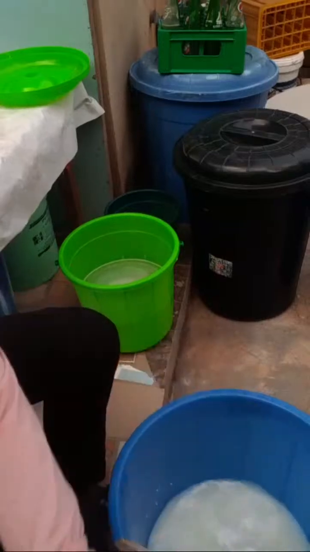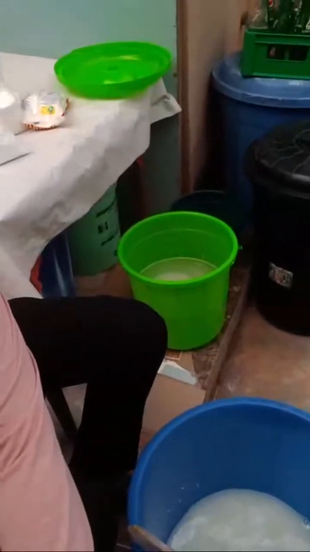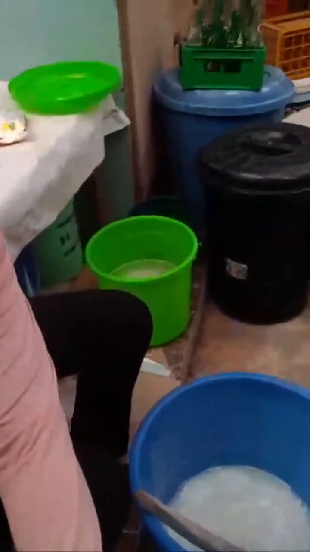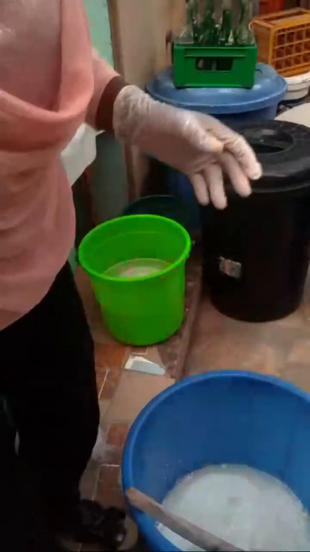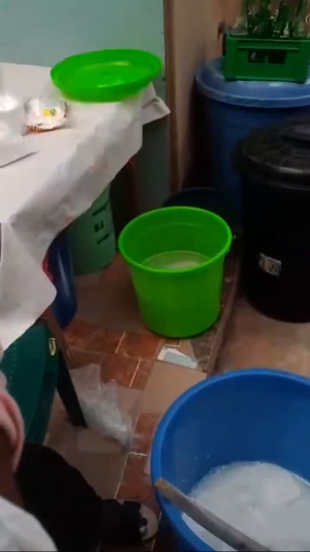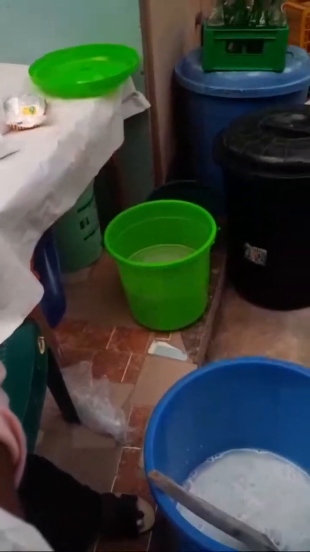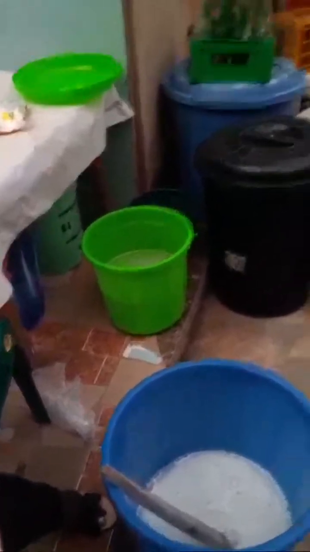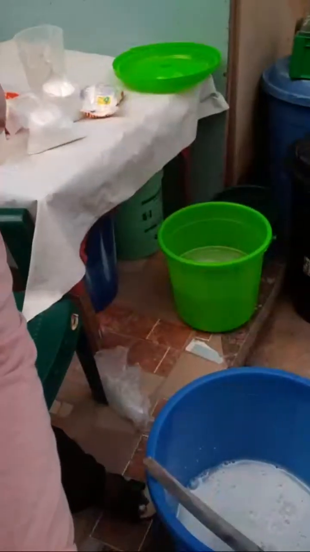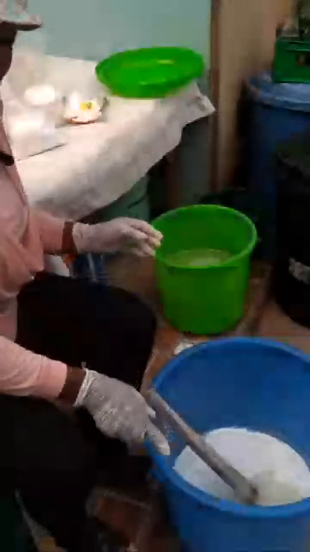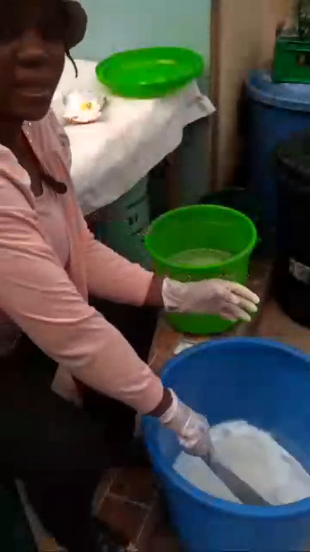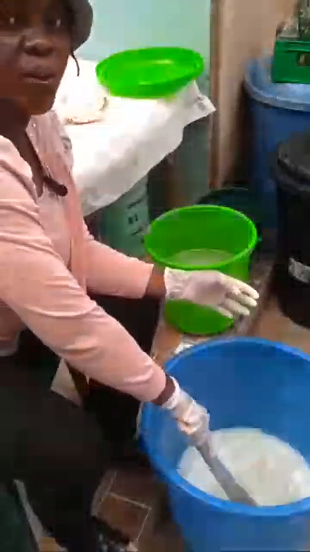I want to focus on this production. Let me try and lower the camera a bit more. Okay, I think it's better. So I'll now start stirring it. Stir very well.